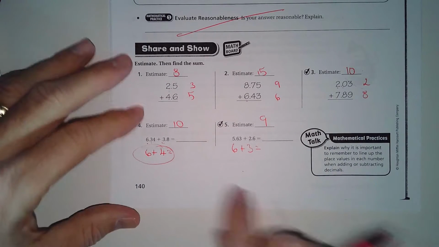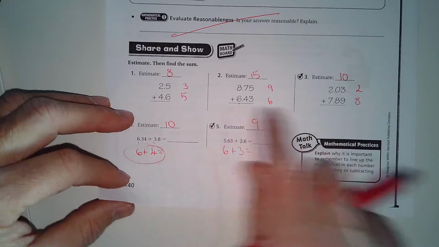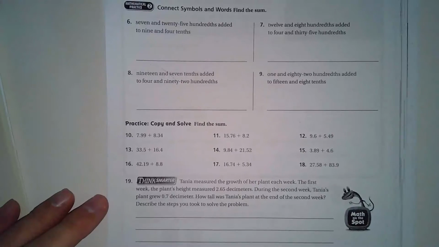I'm going to let you guys add these up on your own. Let's turn the page here. Flying through this today here.